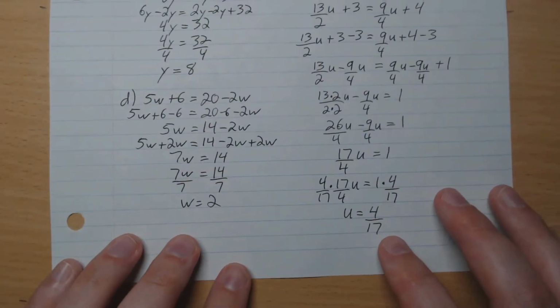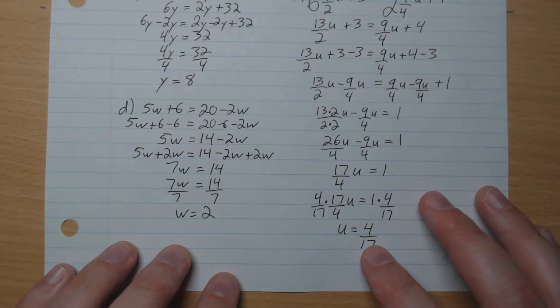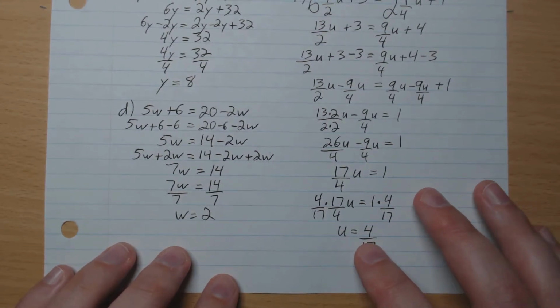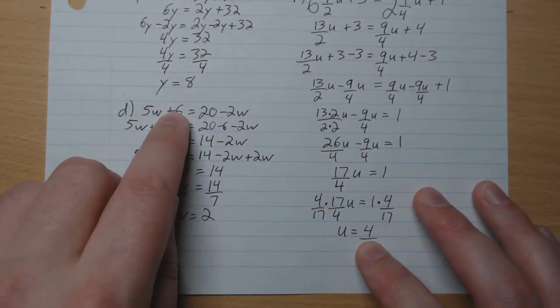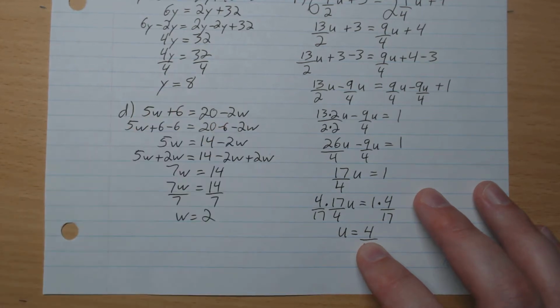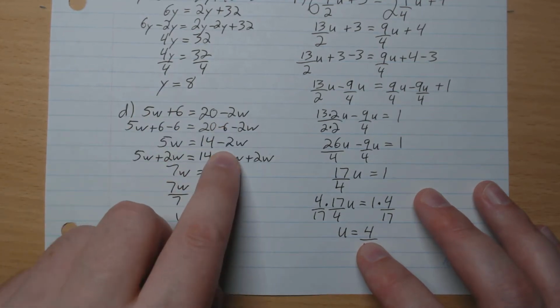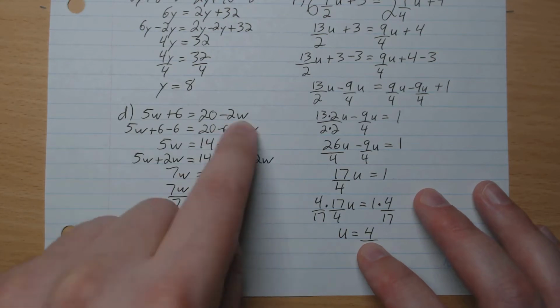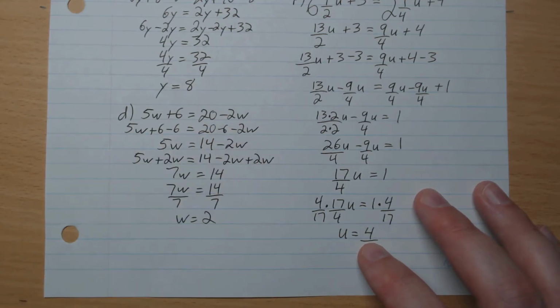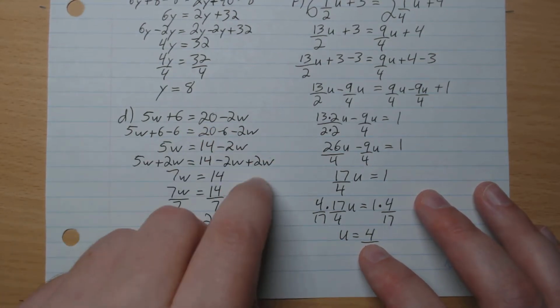Okay, D. 5w plus 6 equals 20 minus 2w. So we're going to get rid of the 6 here, so we have minus 6 to both sides. So 5w equals 14 minus 2w. And we want this minus 2w on the other side, so we're going to go plus 2w on both sides to get rid of that.